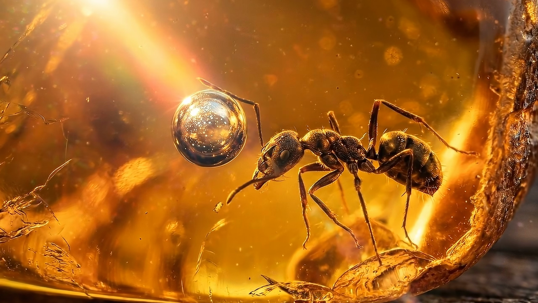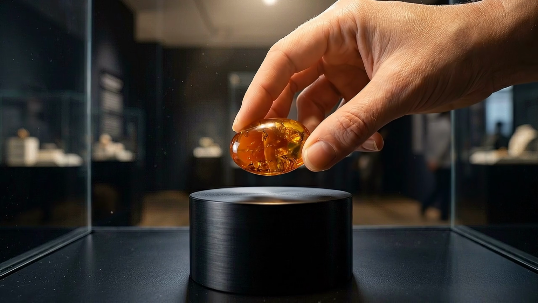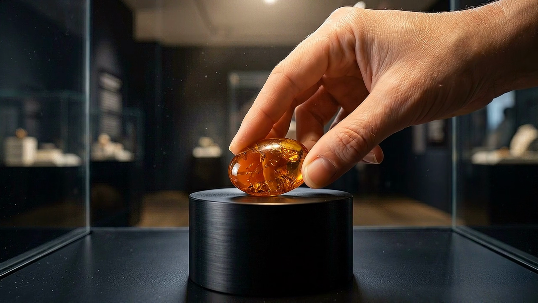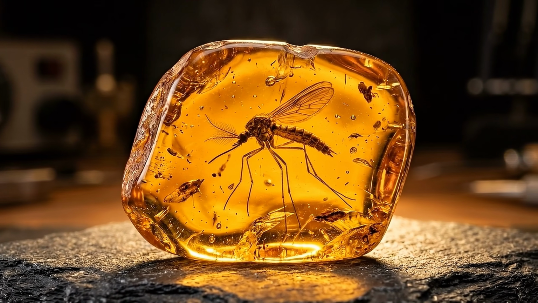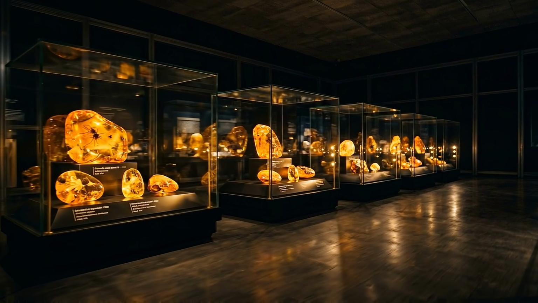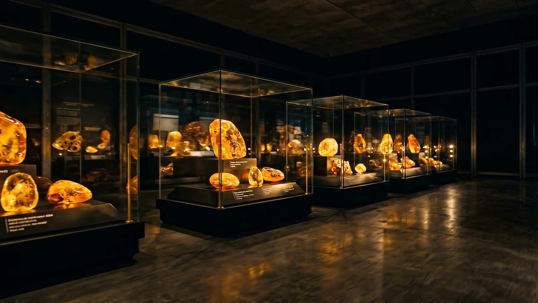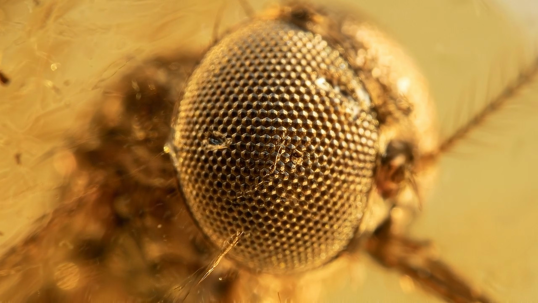Amber preserves not just organisms, but an actual breath of ancient air. A liquid drip transformed into an indestructible geological archive. Immune to decay, it preserves prehistoric moments against time. Each specimen holds a physical chapter of natural history. Through amber, the prehistoric world remains permanently accessible.